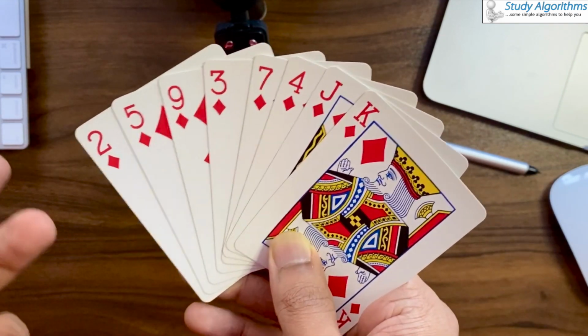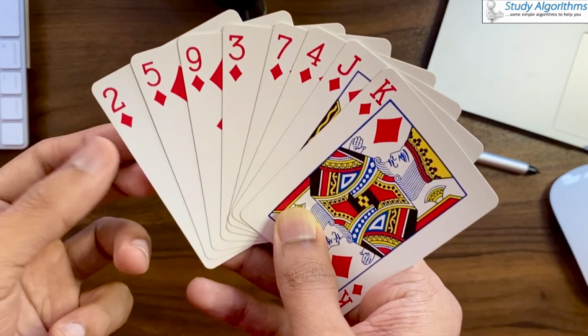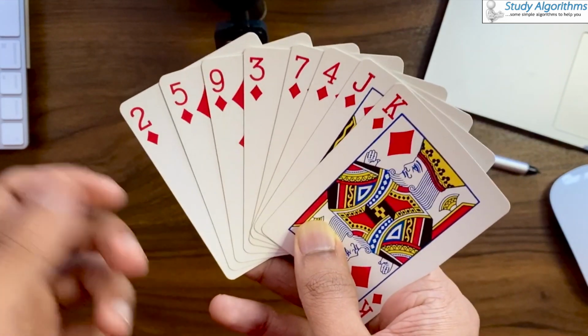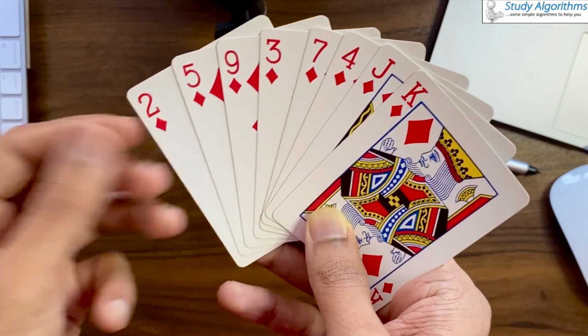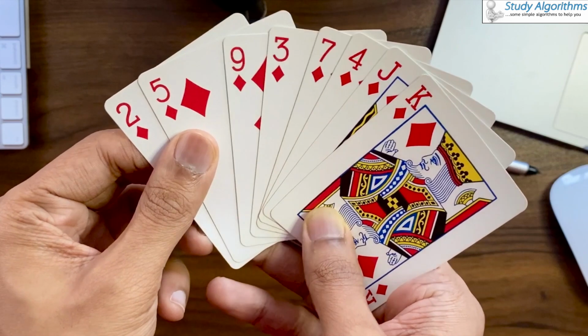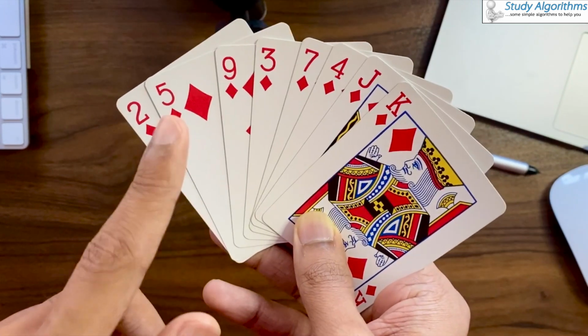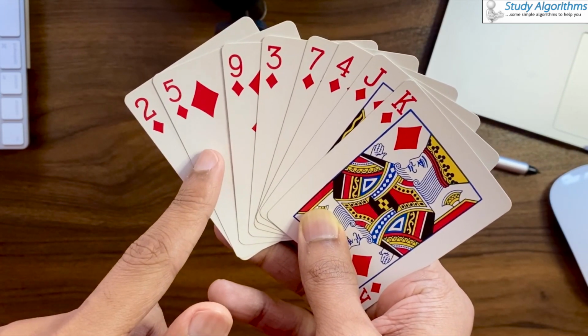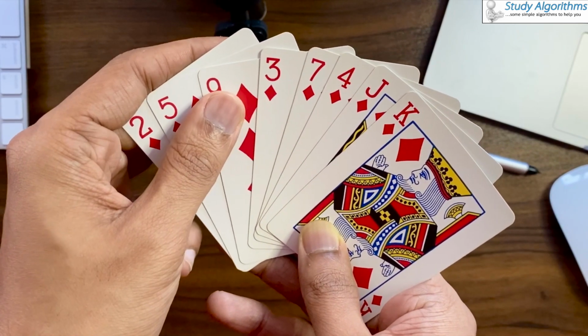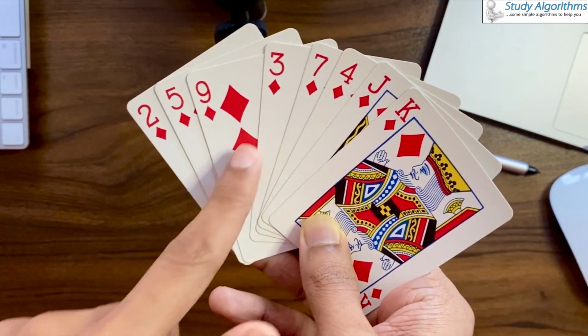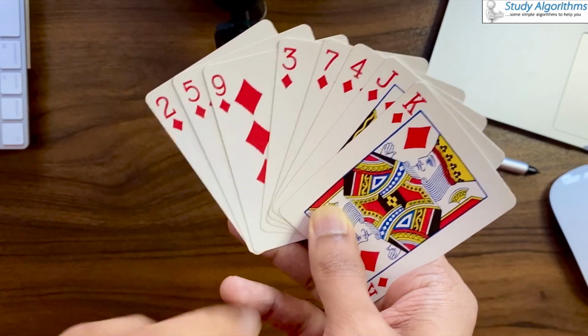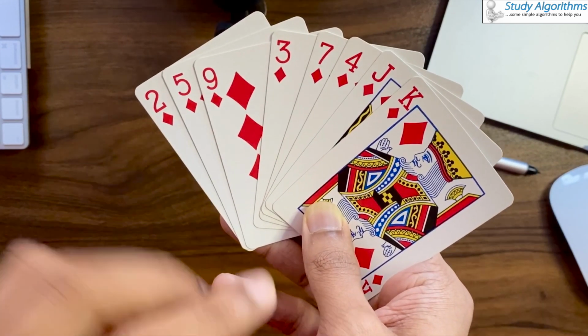This is how I would sort this hand of cards. I start off with number 2. Since I cannot sort one card, I just move ahead. Next, I look up two cards, 2 and 5. These seem sorted to me, so I don't do anything about it. I take up the next card, 9. Now this is again sorted, so I don't have to do anything.